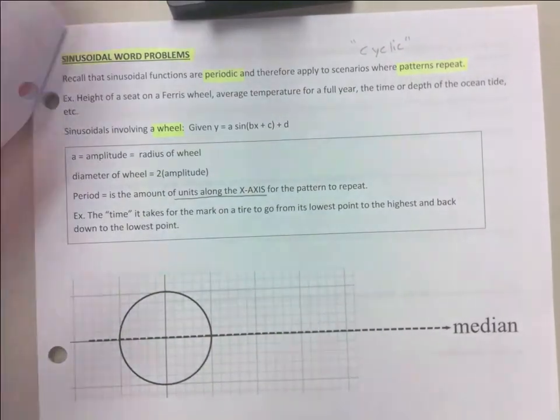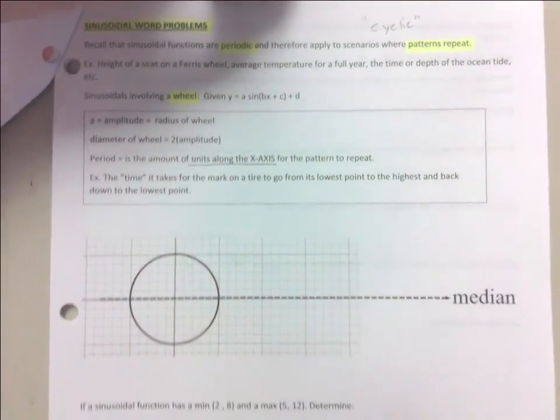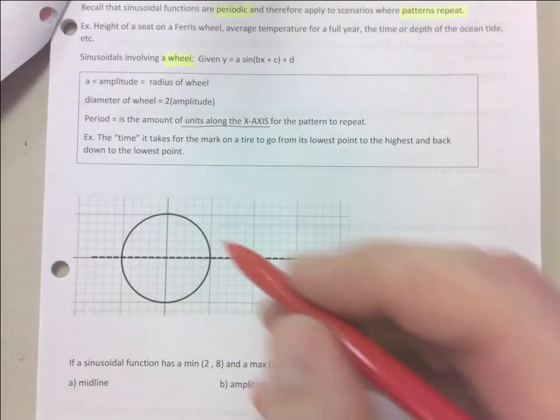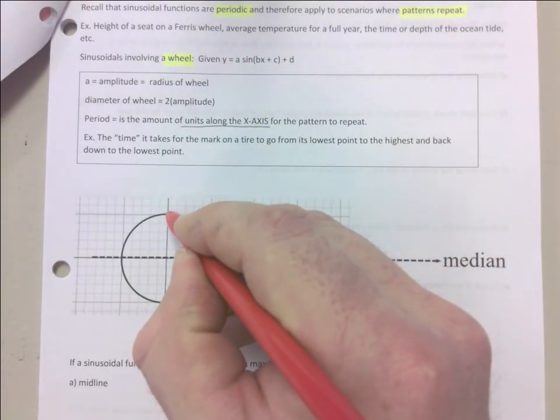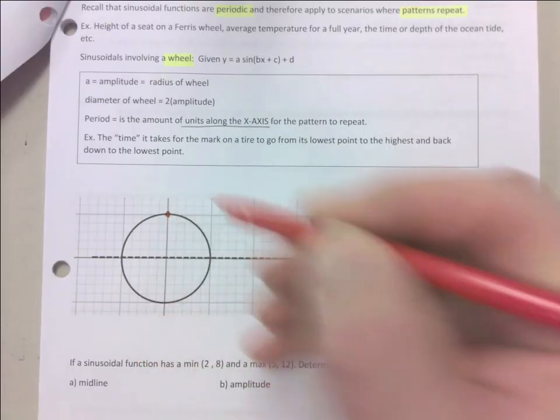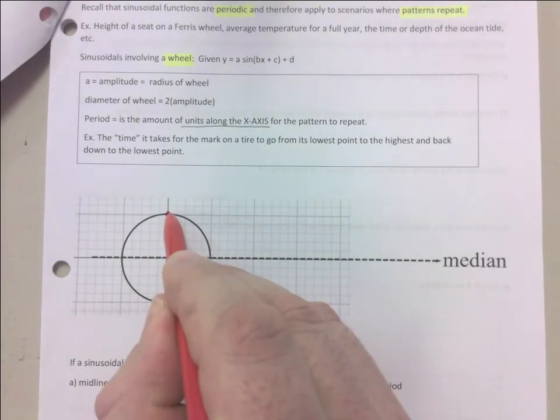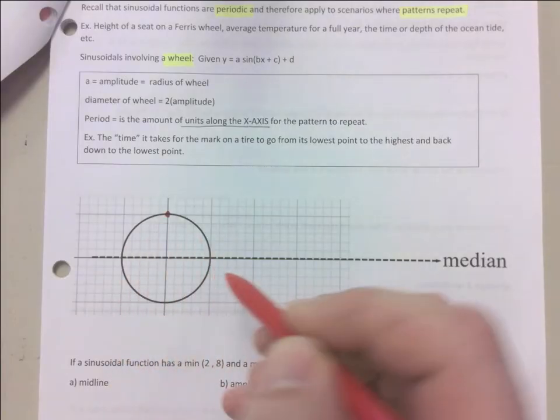So let's consider this wheel here. So let's say, just for illustration purposes, you make a mark on this wheel at the very top of that wheel. Okay? And let's say this wheel starts spinning, okay?